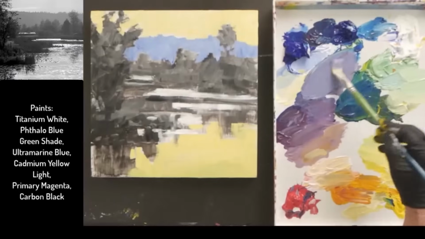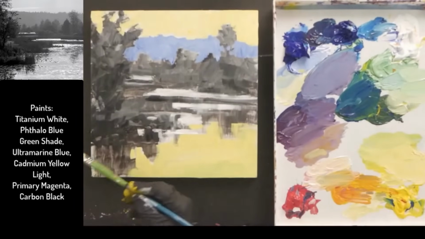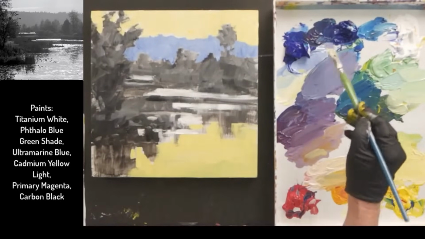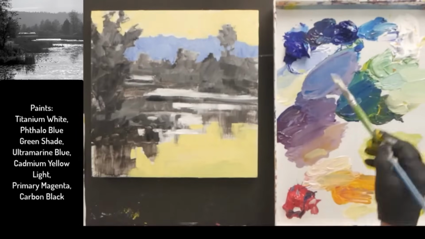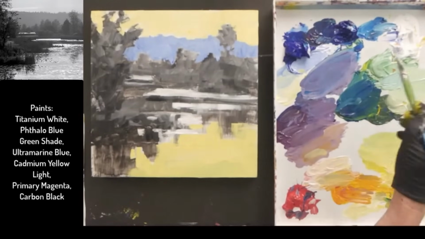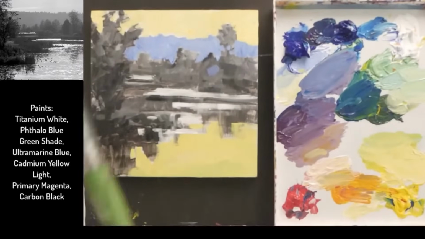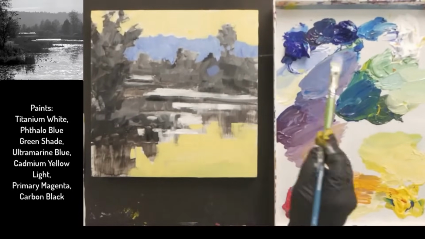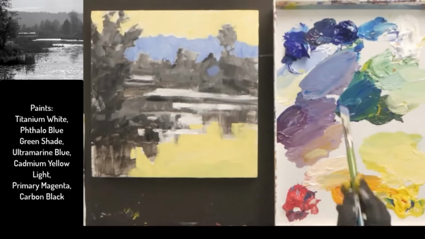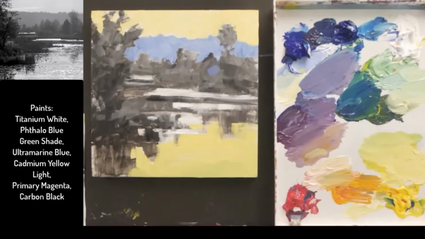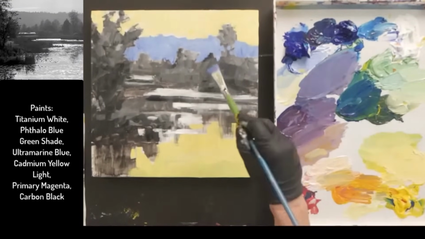So I'm mixing up a blue violet, and what I'm doing is I'm checking how dark it is. It needs to be, oh, too much phthalo. Ooh. It needs to be mid value. There we go. Well, in my color study it was a little warmer than that, a little more red in it.